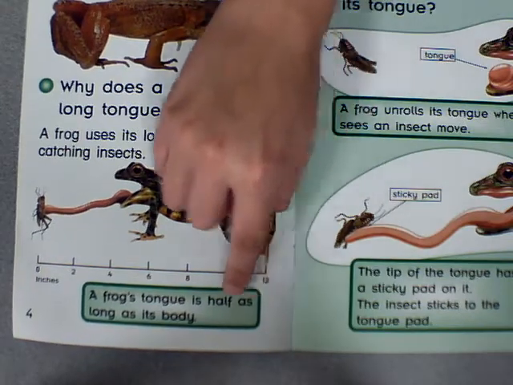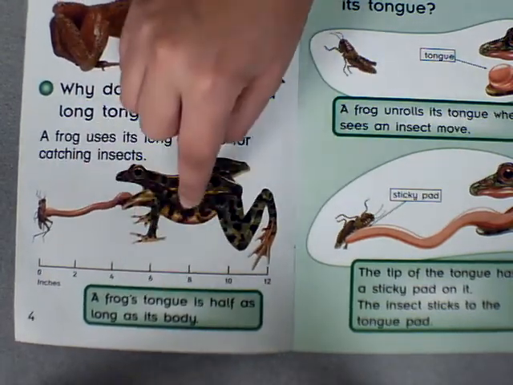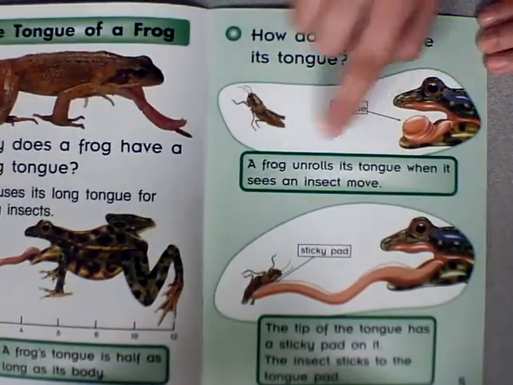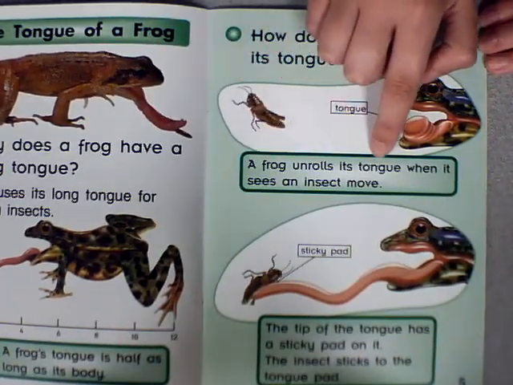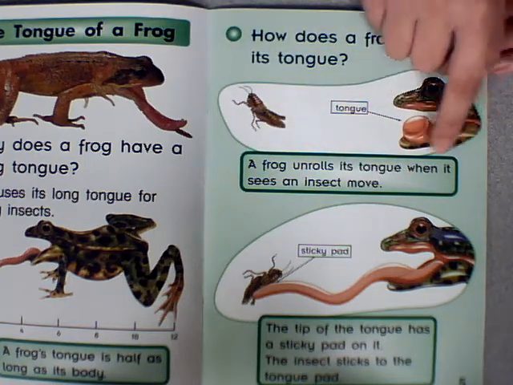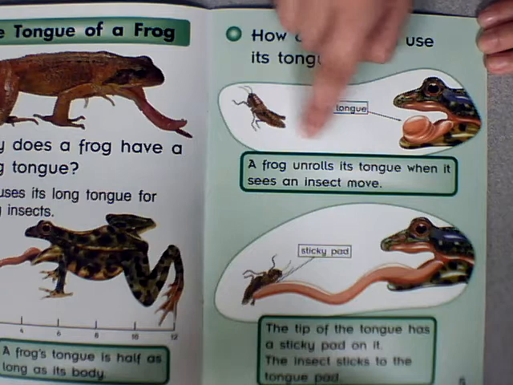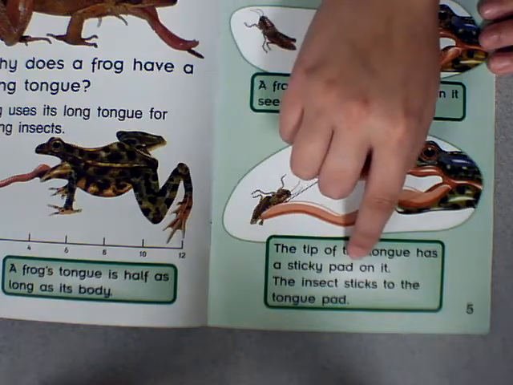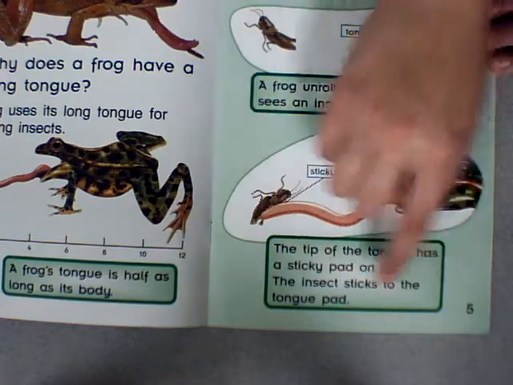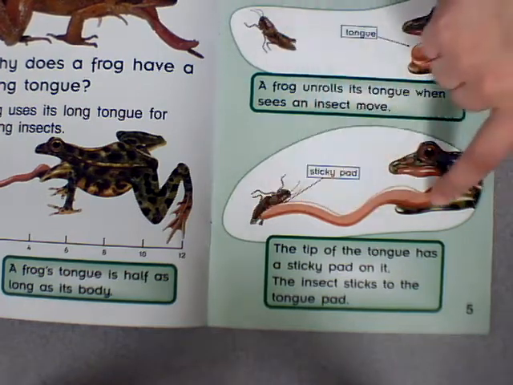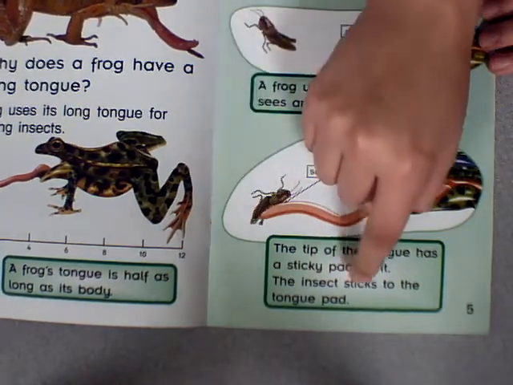And these are called captions. Captions explain what's happening in the picture. So this caption says, a frog unrolls its tongue when it sees an insect move. And so it has this illustration, and it's captioning this picture to tell you what's going on. And then the tip of the tongue has a sticky pad on it. The insect sticks to the tongue pad. So here's the second illustration that talks about how the tongue gets the bug. So these are captions.